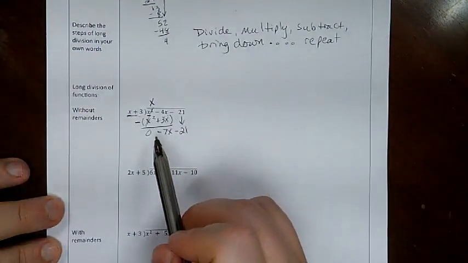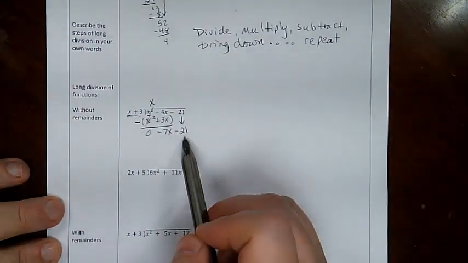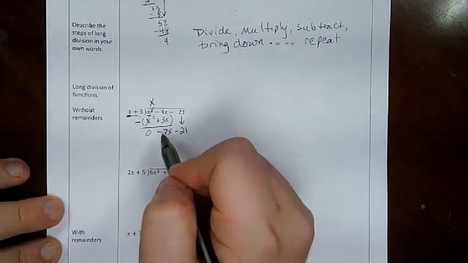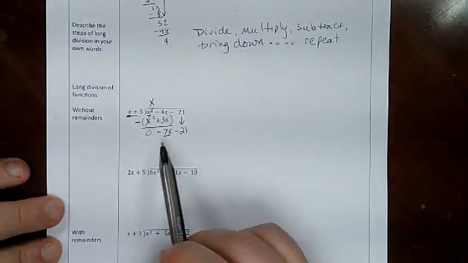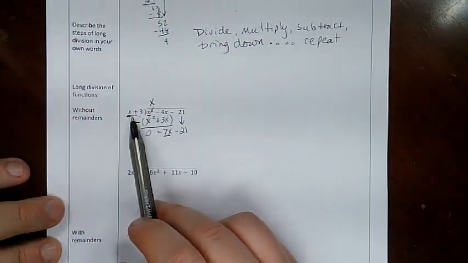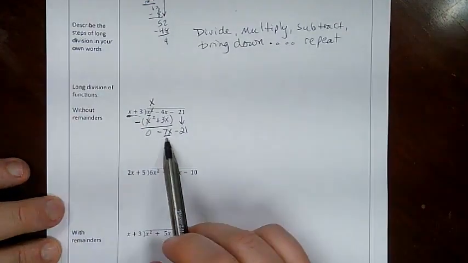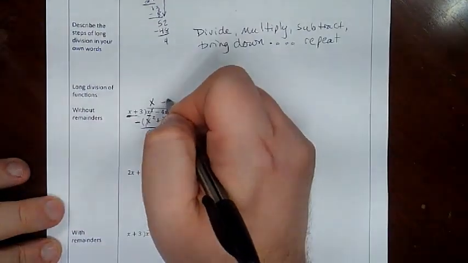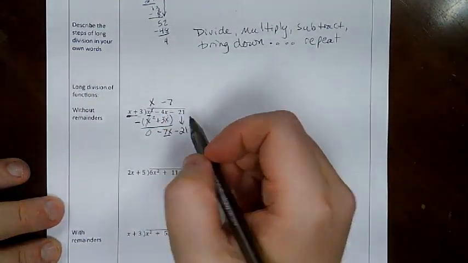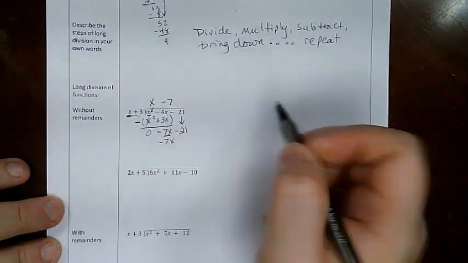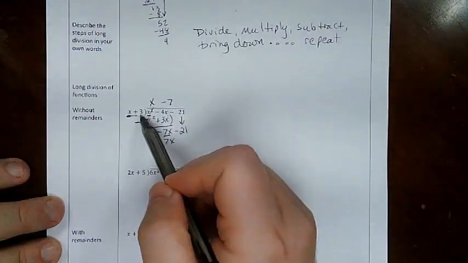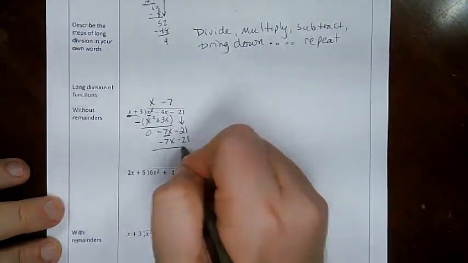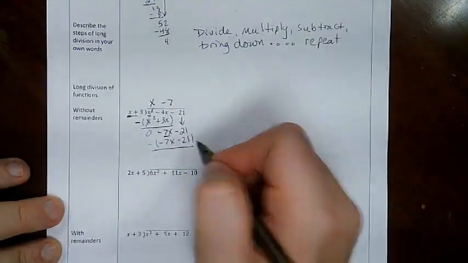So now I have negative 7x minus 21, and again, I'm only looking at this first term and this first term. What would I multiply by x to give me negative 7x? Well, I know that x times negative 7 gives me negative 7x, and negative 7 times 3 gives me negative 21.